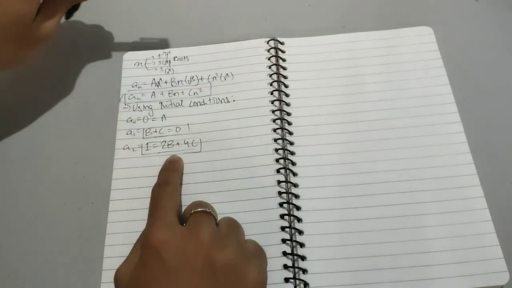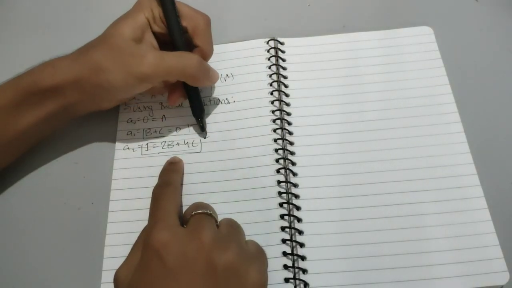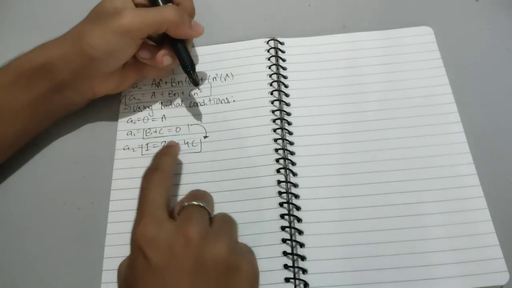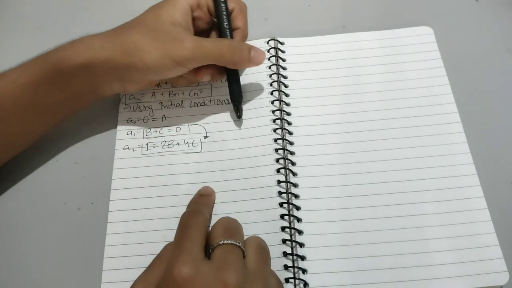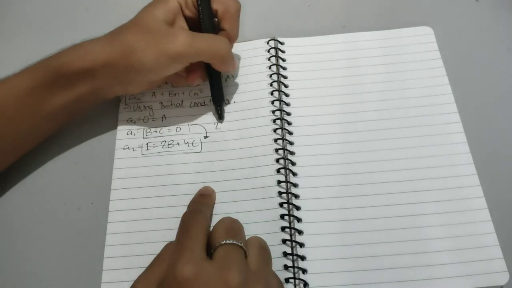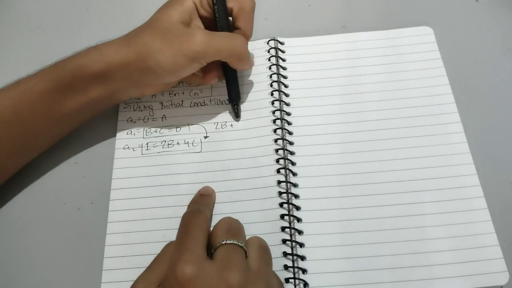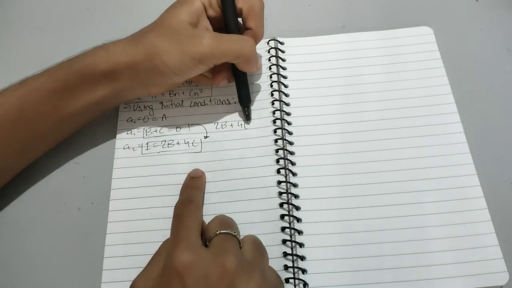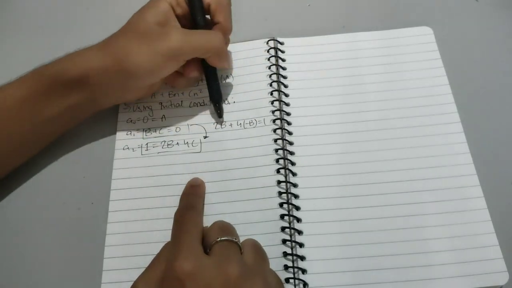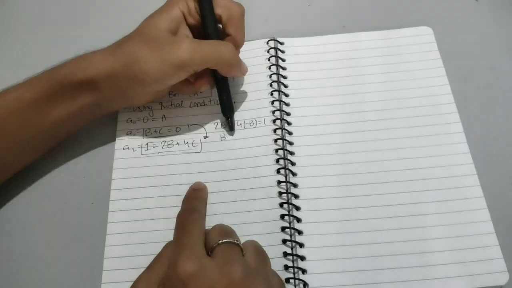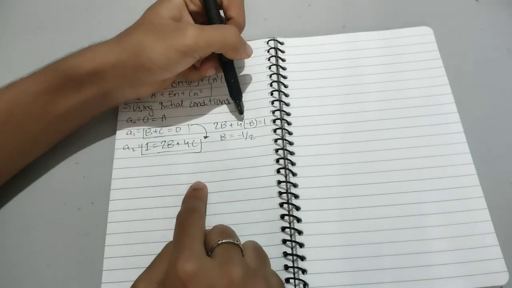And solving this, you can substitute b is equal to minus c. So you basically get 2b plus 4 times c, which is basically minus b, is equal to 1. So you get b is equal to minus a half.